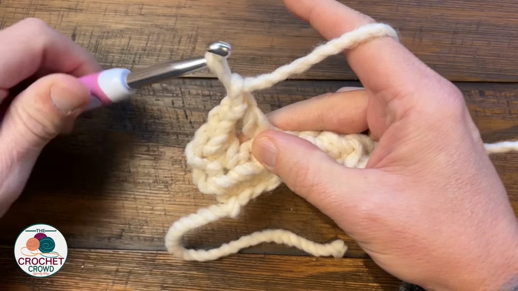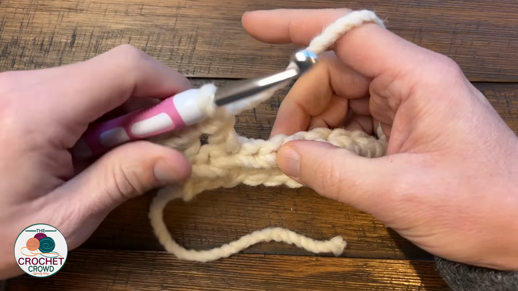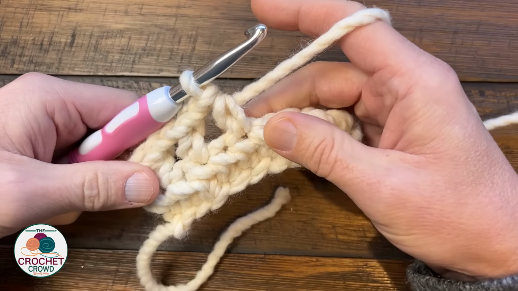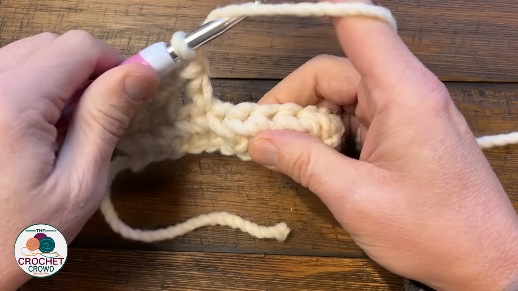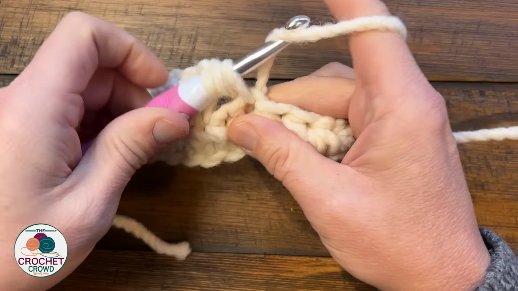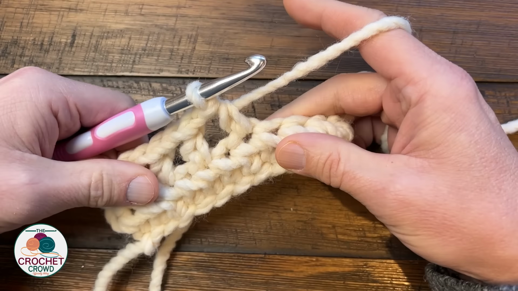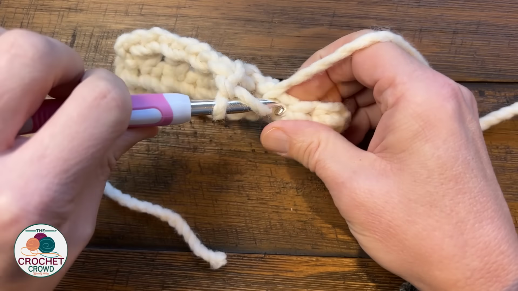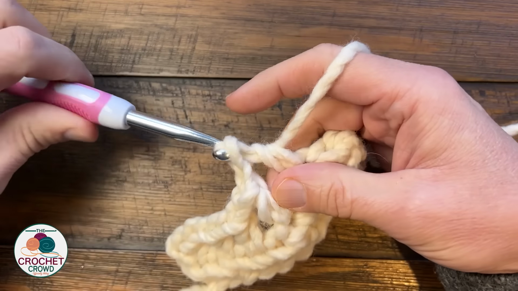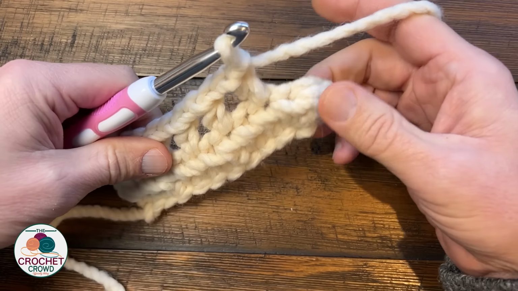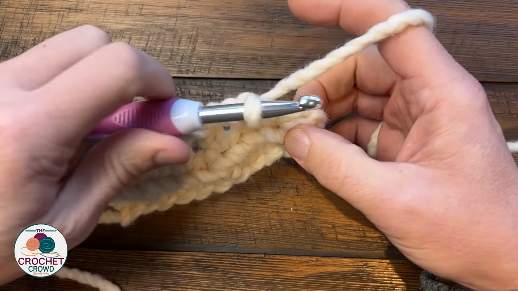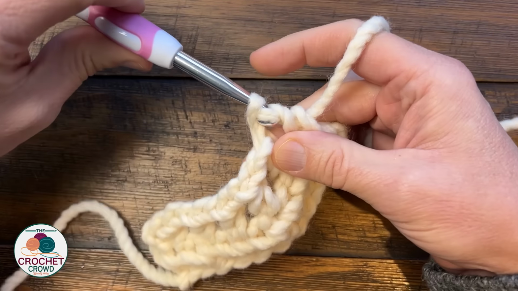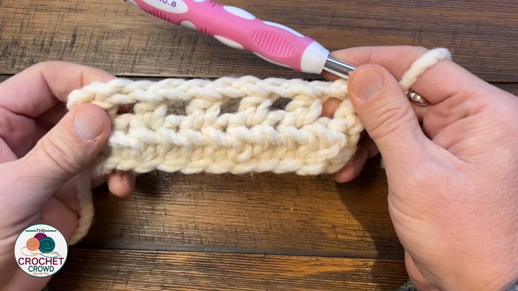So chain 1, skip 1, half double crochet in the next. Chain 1, skip 1, half double crochet in the next. If you know what you're doing, just put me on pause. And for those that want to finish the row, we're going to keep on going. Chain 1, skip 1, half double crochet in the next. Chain 1, skip 1, and you are going to half double crochet into the last stitch. It should look like a picket fence at this time.